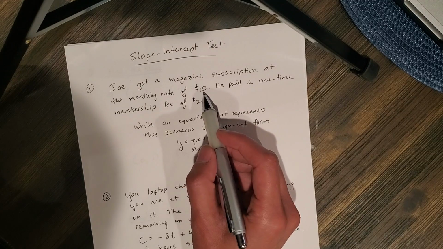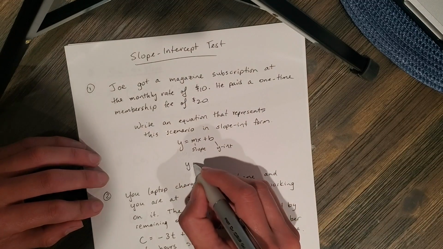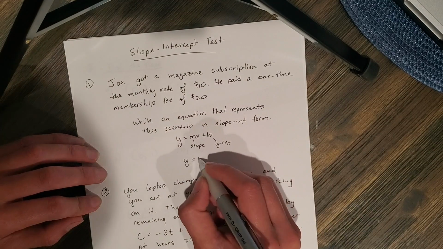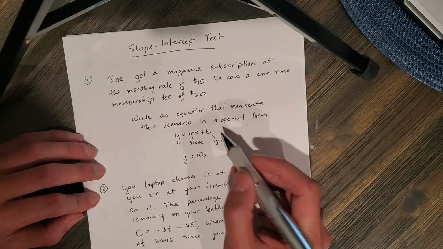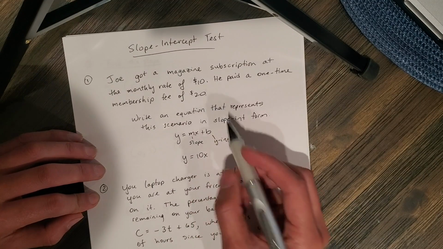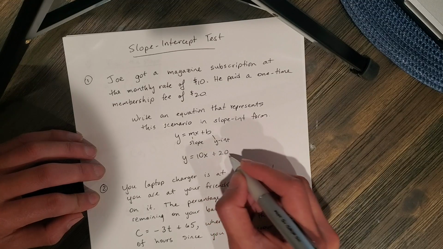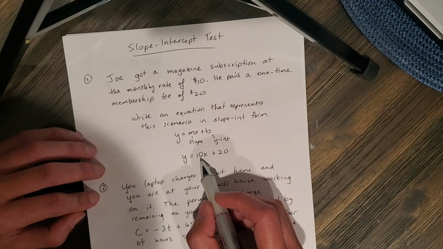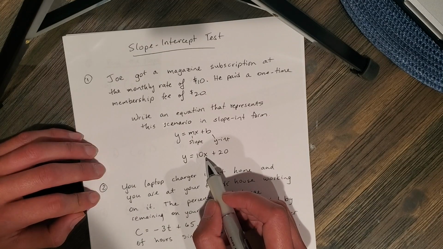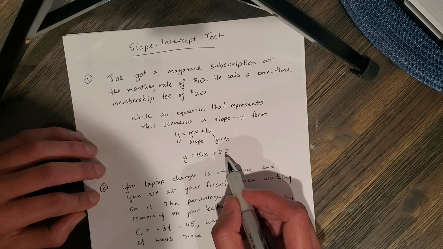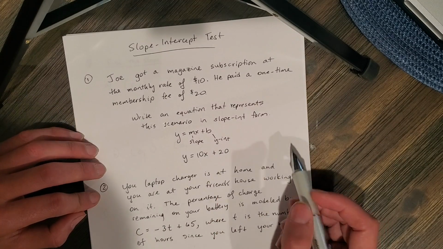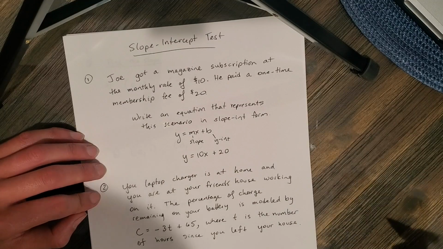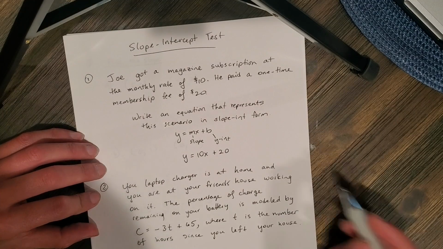The slope here is the 10. So we're going to go ahead and write y equals 10x and then plus 20. Okay, so notice here how the slope is $10 per month, so that's what the x represents, the months, and then the 20 is a startup fee, or the one-time membership fee that he paid right there.